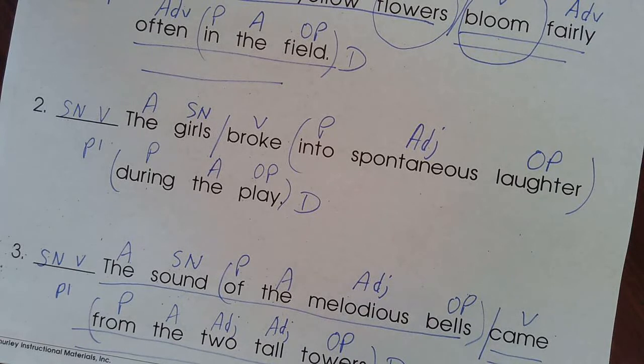All right, now it's time to do worksheet 14. Remember, if you have trouble editing the paragraph at the bottom, read it out loud first, and then contact me if you have questions or need help.